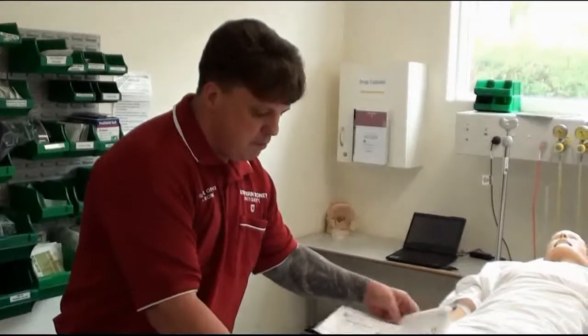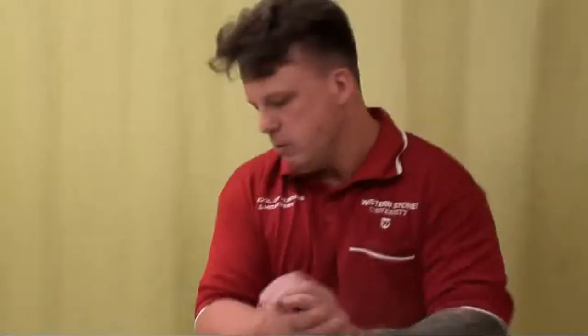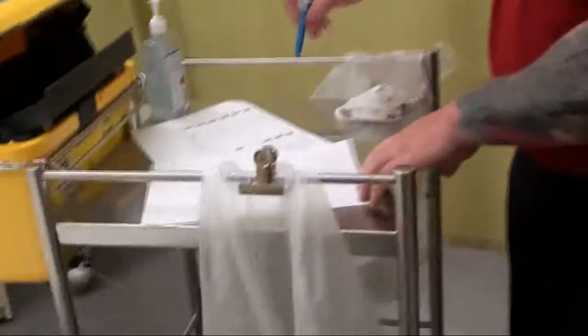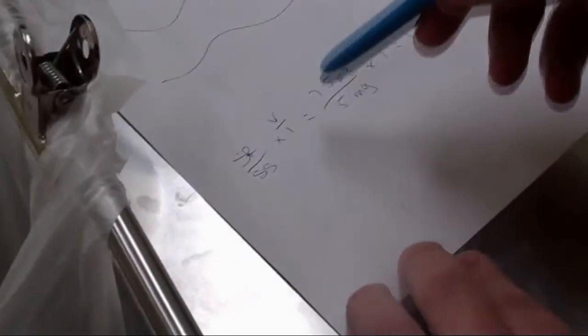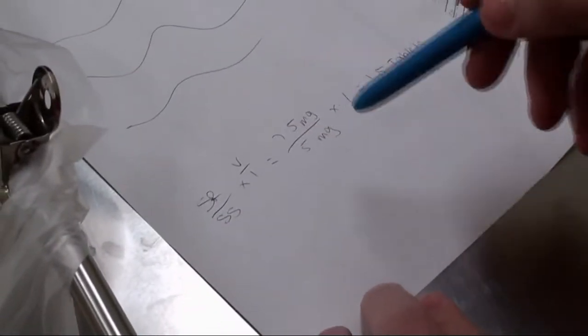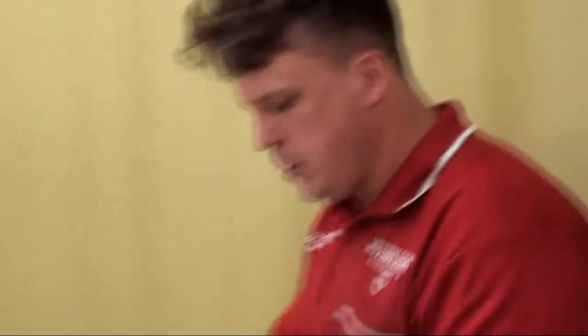So now I'm going to the SA drug cabinet to collect his medication, just washing my hands to prevent cross-contamination. I'm just going to do the medication calculation, which is stock required over stock strength times volume over 1, which equals 7.5 milligrams divided by 5 milligrams times 1, which will equal 1.5 tablets I will need to get. Okay. Do you agree? I agree. Thank you. And now I'm just going to go to the drug cabinet.